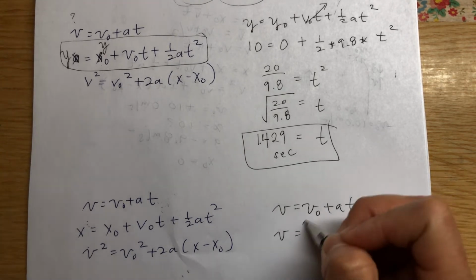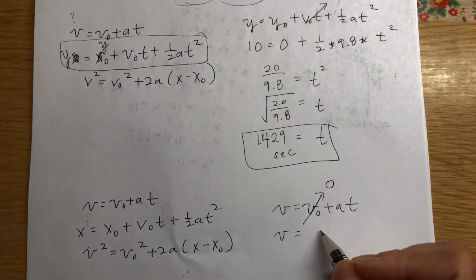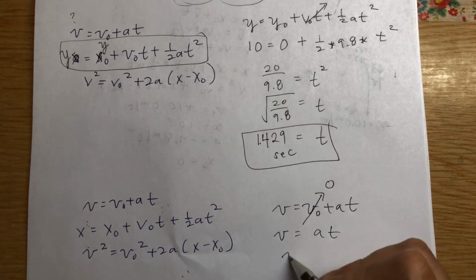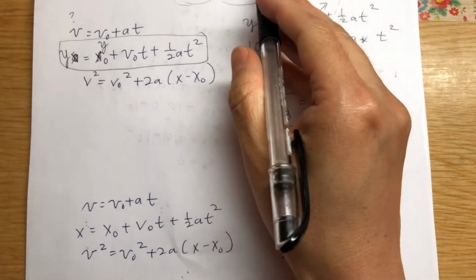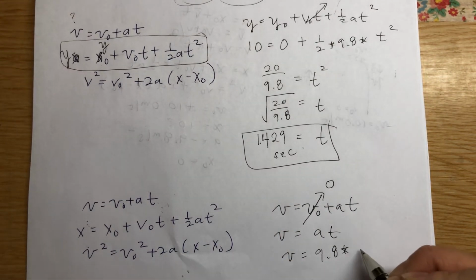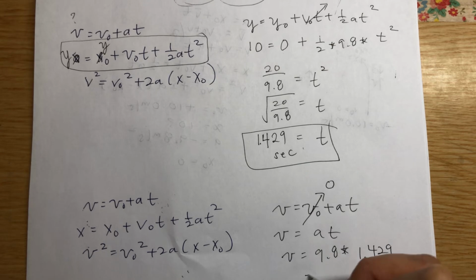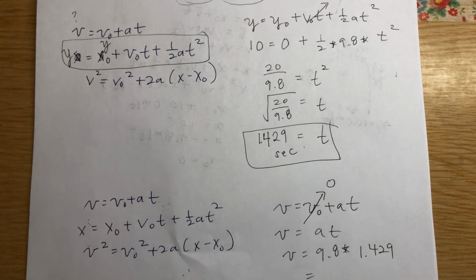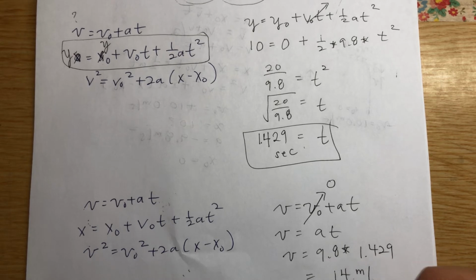V equals V naught. V naught is 0, so V equals AT. V equals 9.8 times 1.429. So that's 14 meters per second.